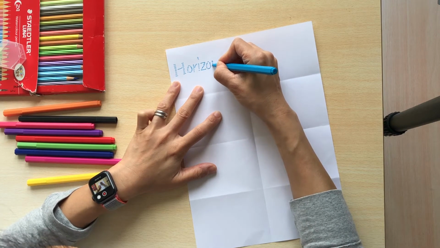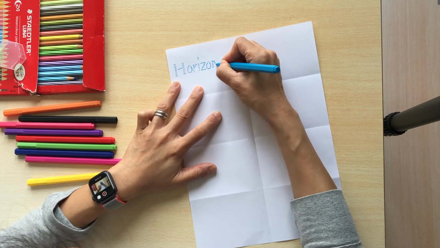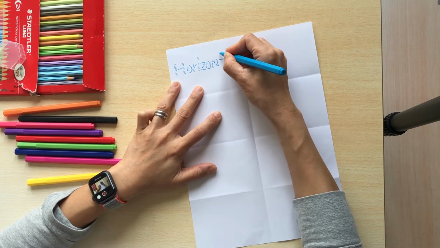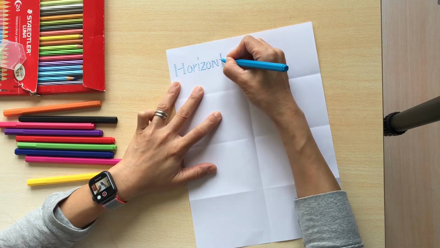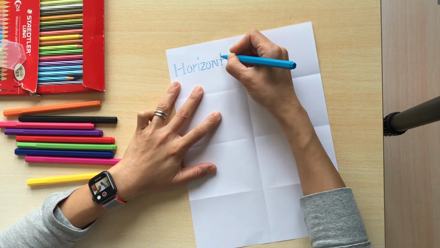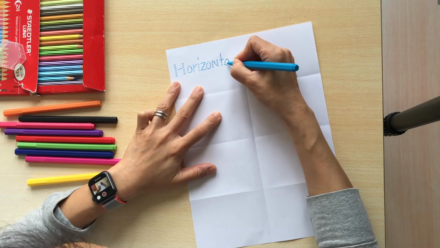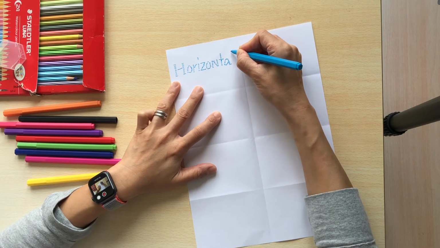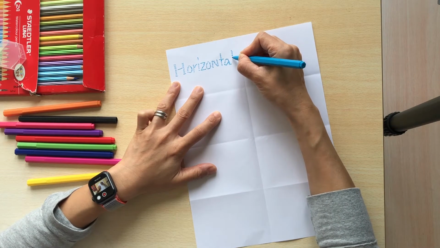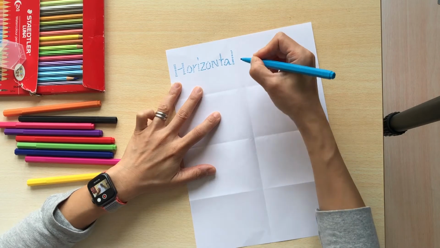Yep, N, T, I just need one line here, T, A. Now remember, I'm making all of these little lines, L, very short horizontal line. Ta-da!